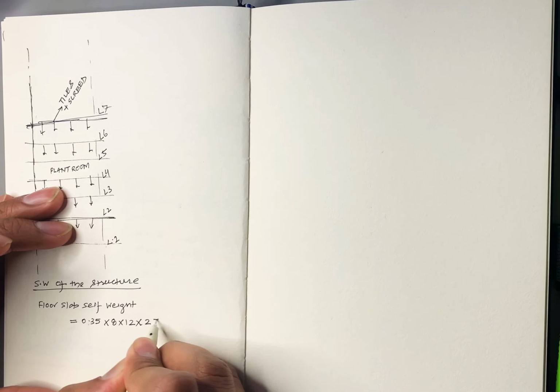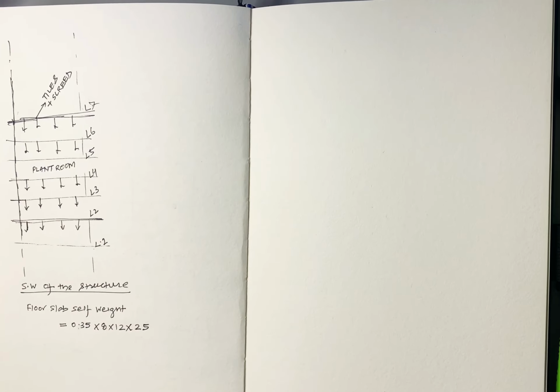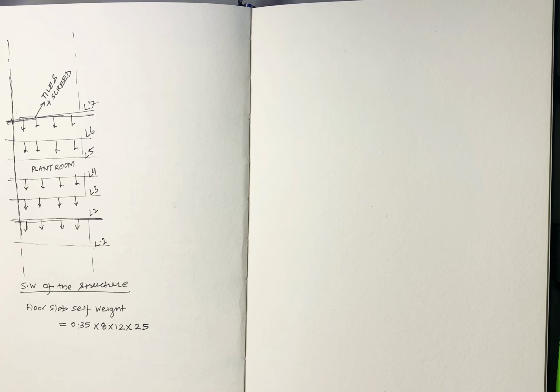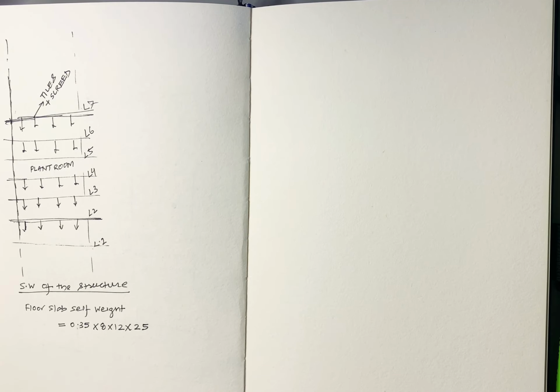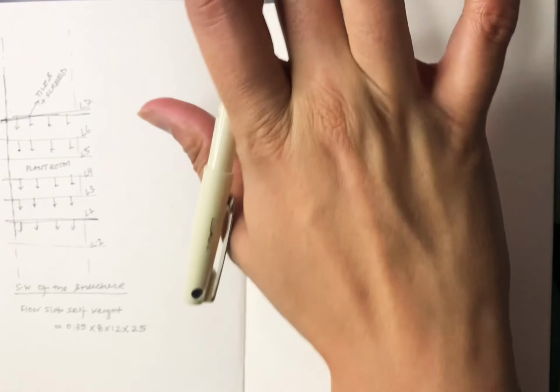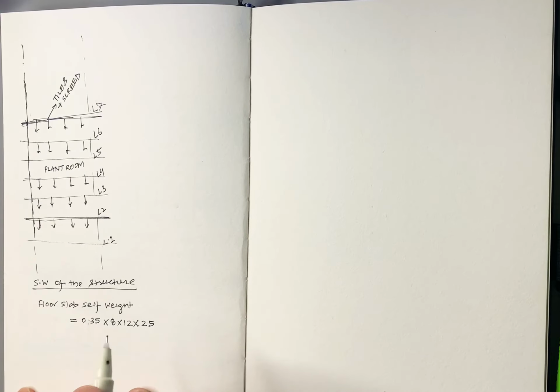It's 25. If you don't know the densities, again I'm saying please do visit the website. There is one blog in which I have mentioned all the densities and all the basic areal loads, which is very useful in your entire life. I'm still using it, so you can use that.